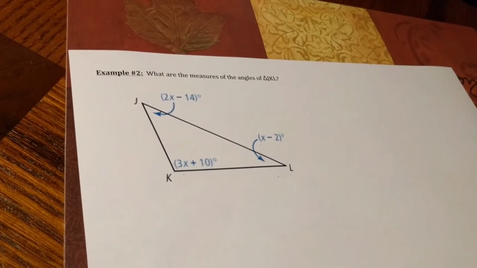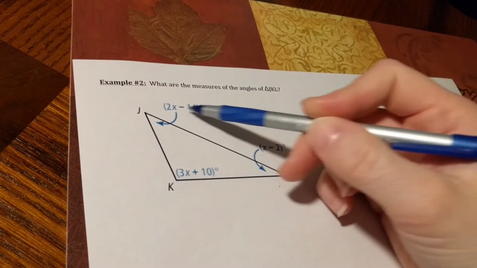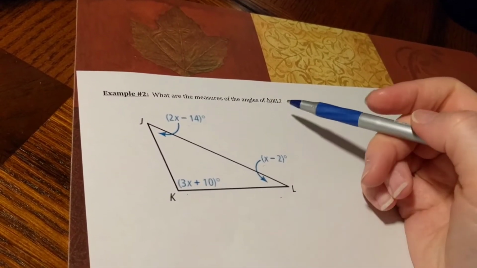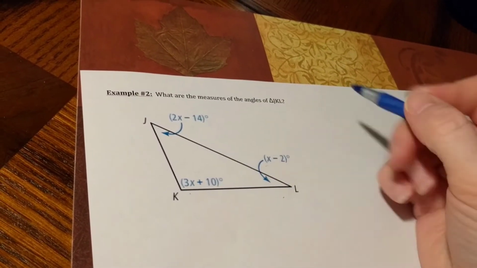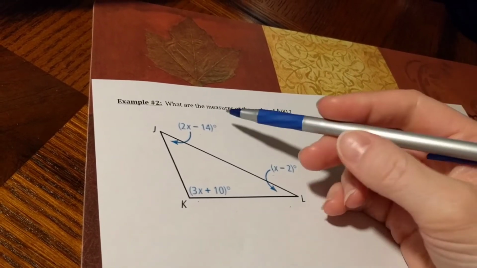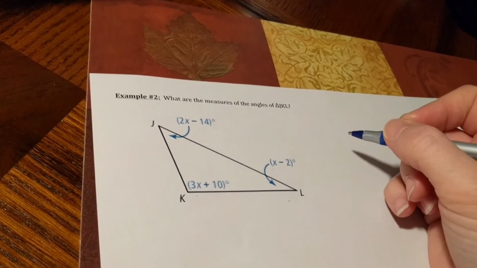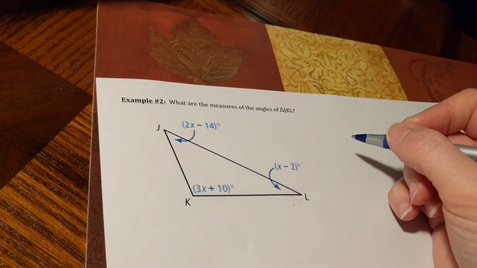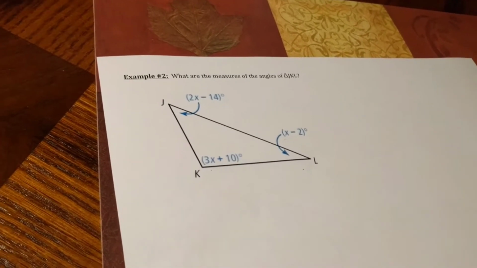Okay, so notice all of them have the variable x in them, which means we have to solve for the variable x to help us figure out the measures of each of the angles. So we're going to use more algebra in this problem.